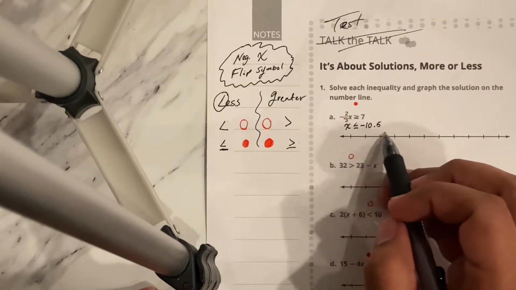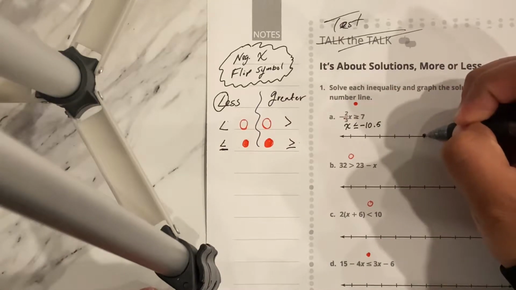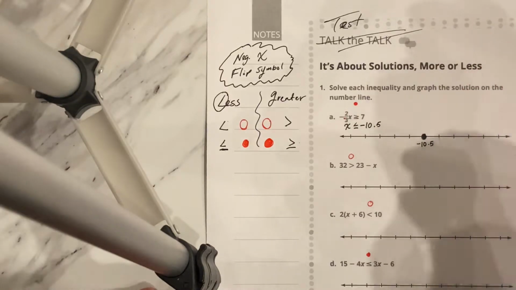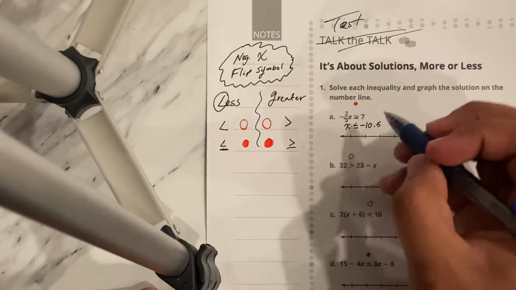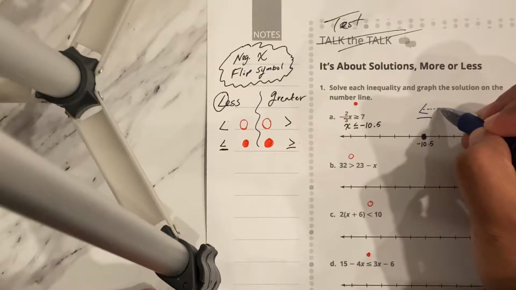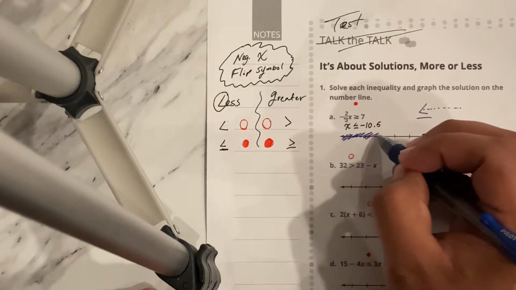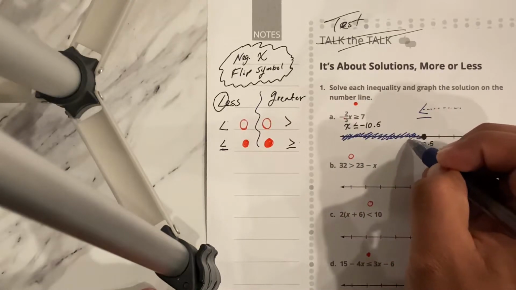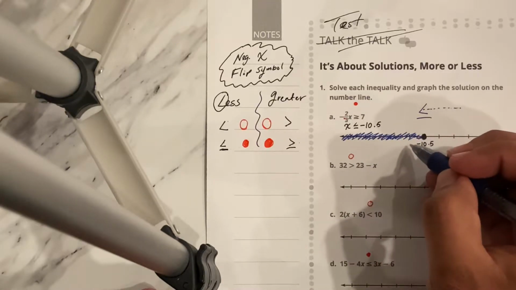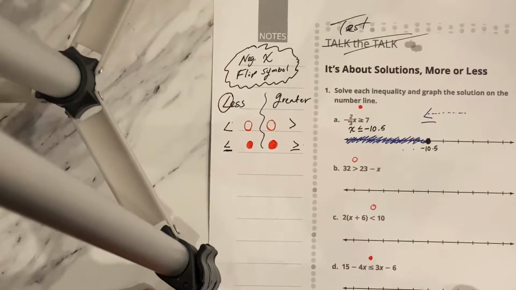I do want to put this right in the middle with a closed circle. So I put a nice closed circle. I'm going to say negative 10.5. And this is the fun part. This symbol is less than or equal to, looks kind of like an arrow. So this arrow is pointing in this direction, so I just fill in all of this side. So all the numbers going this way are part of my answer. Negative 11, negative 12, negative 13, and so on. Take a moment to reflect.